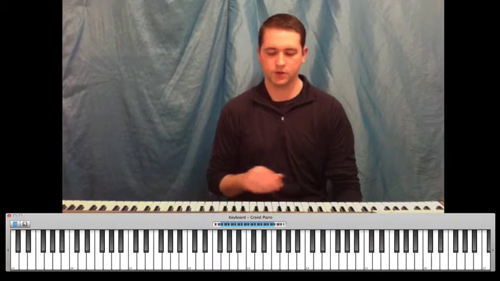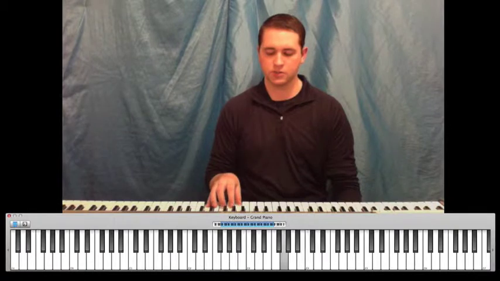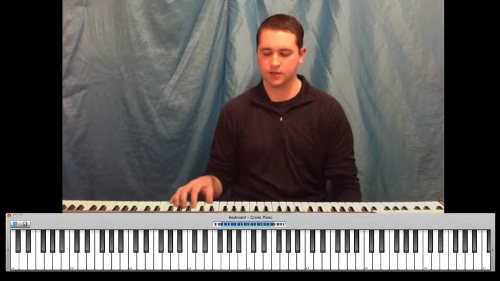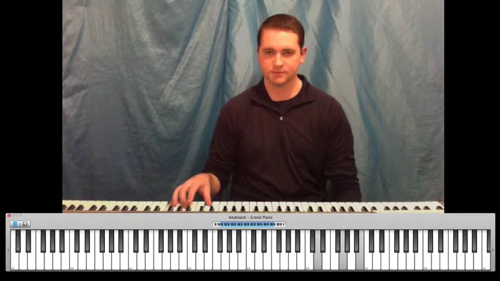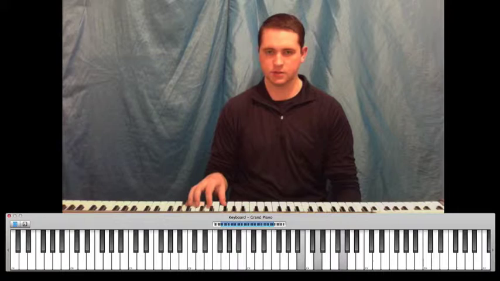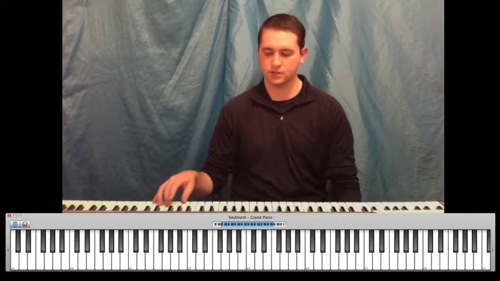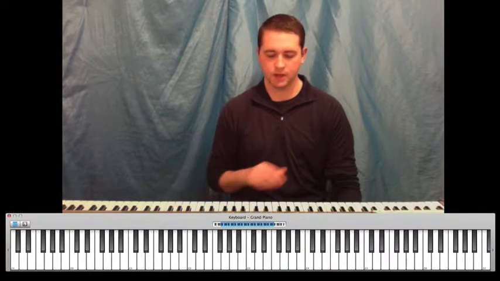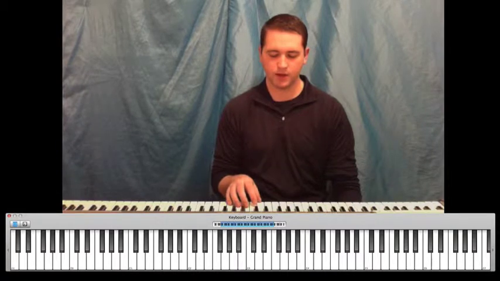We're going to do it with G now. G major chord, G, B, D. First inversion, B, D, G. Second inversion, D, G, B. Then we're back up to root position. So one more time, G root position, first inversion, second inversion, back to root position. It also works the same way with minor chords.